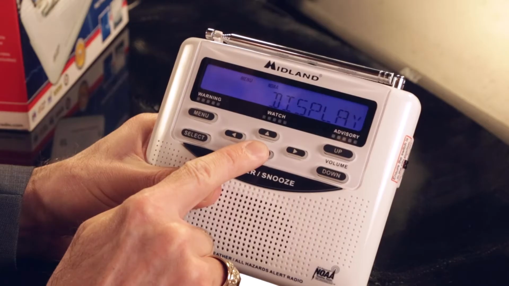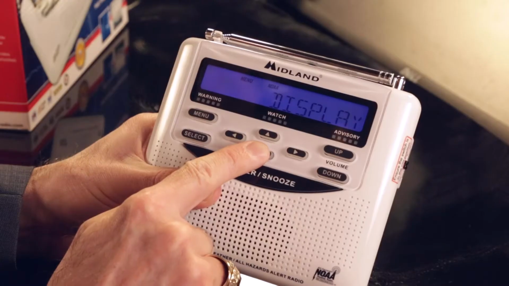So I'll click select. Voice is the first option. The other options are display. This will just show it to you on the display, won't make a noise. Tone will sound the siren. You'll have to walk over to the weather radio to press the button to then hear the alert. Out of all those options, you can see why we like the voice alert better. I'll select it.